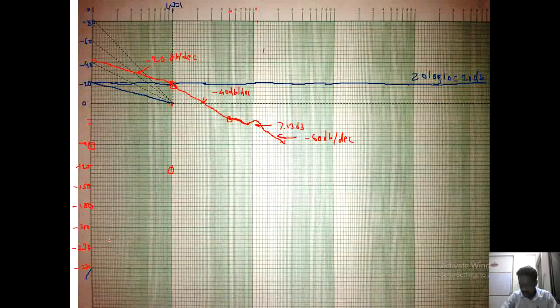Then for omega equal to 5 it is 138, then 149 for omega equal to 8, slightly above the 150 line.